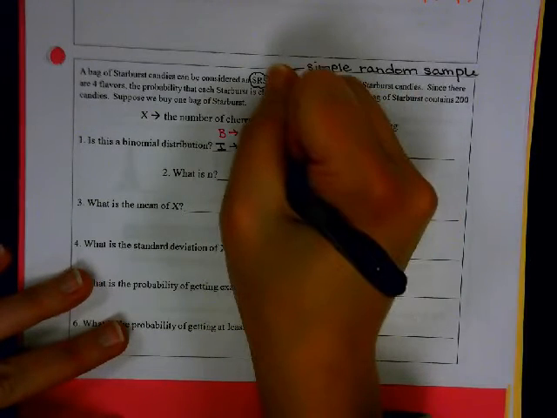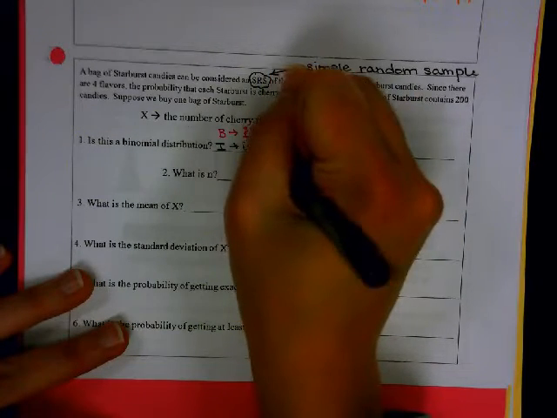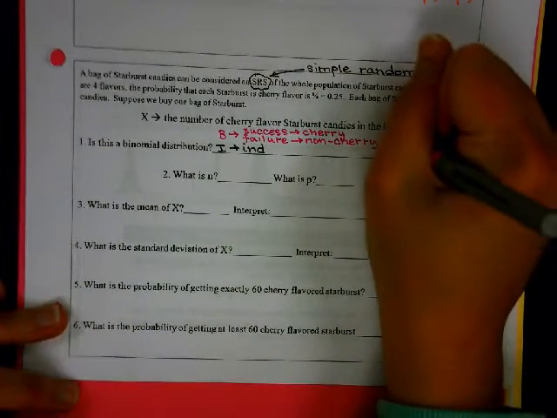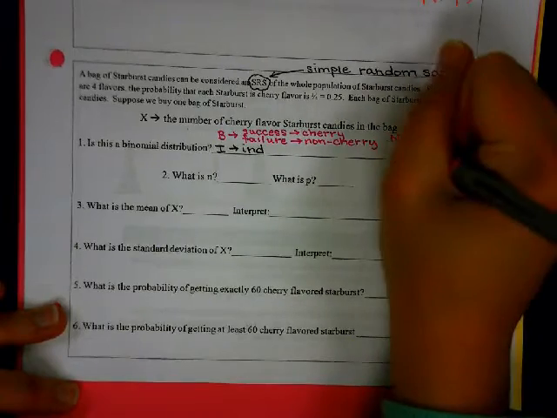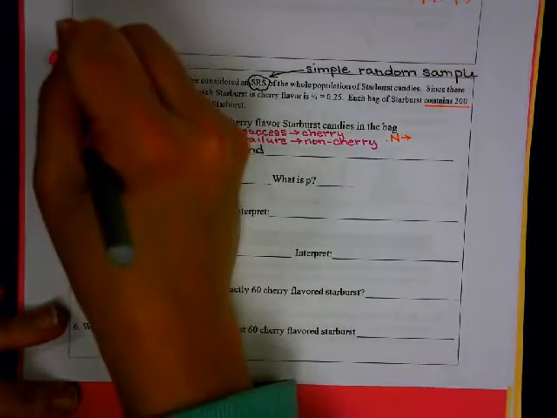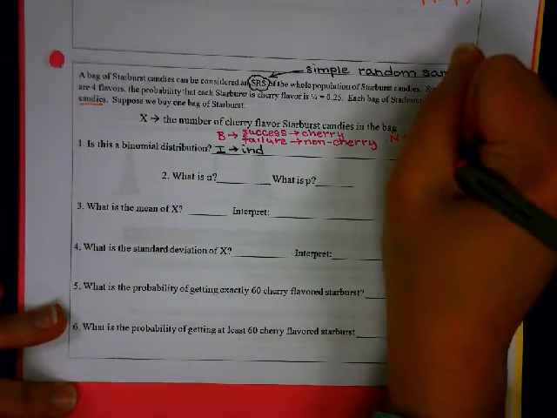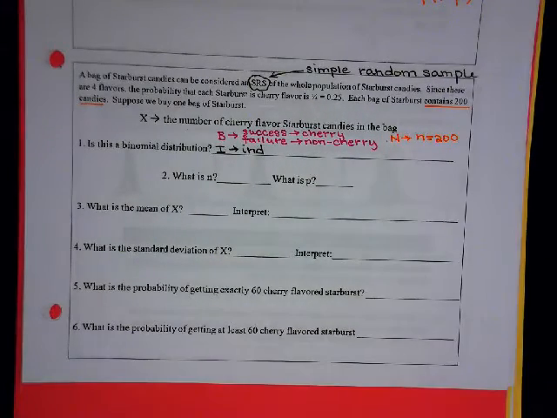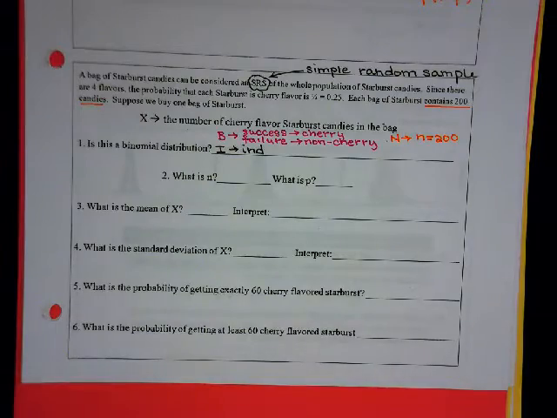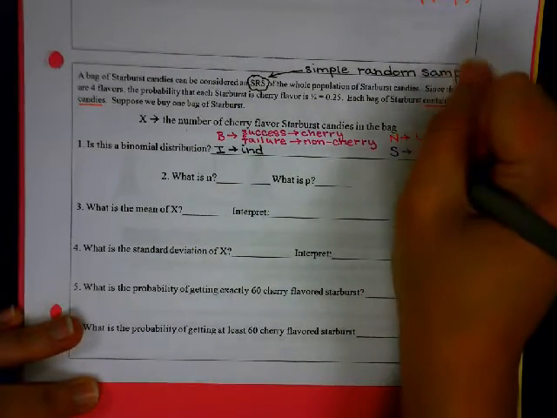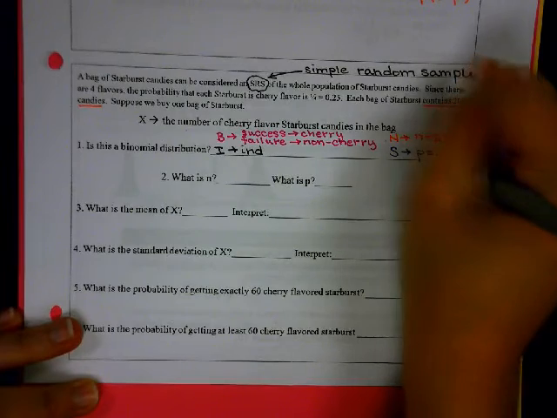Then we're going to check N. Do we have a set number of trials? This one's kind of hidden. We only have 200 candies in a bag, so that's the most we can do for our trials. And then S, probability of success, probability we get a cherry, 0.25. So it is a binomial distribution.